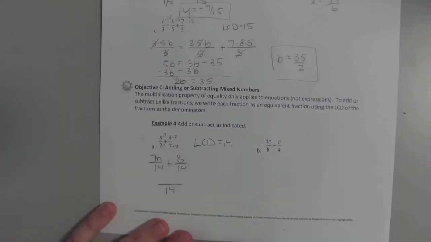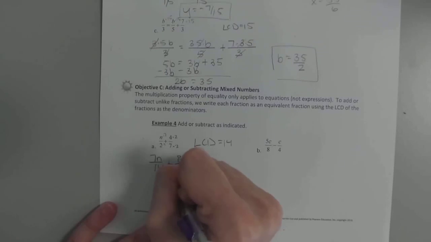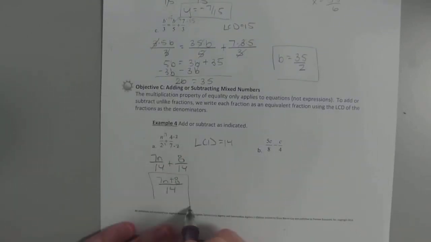What's n times 7? 7n. What did you multiply 7 by to get to 14? 2. So what do you multiply the top by? 2. So you get 8. We got to write it as one denominator, but what's 7n plus 8?